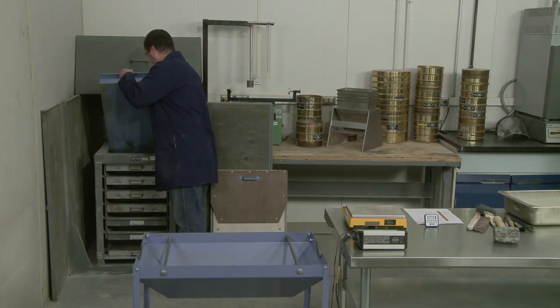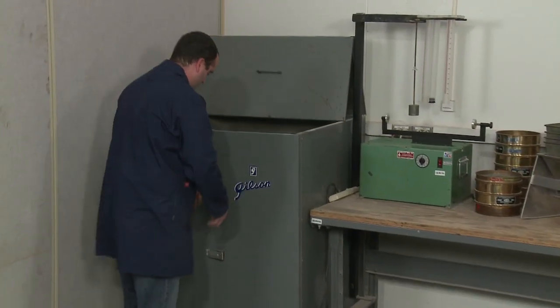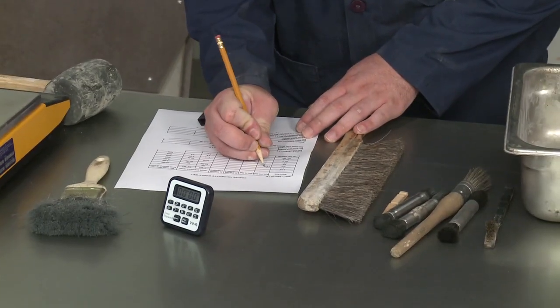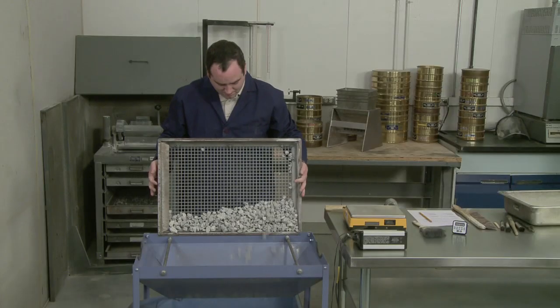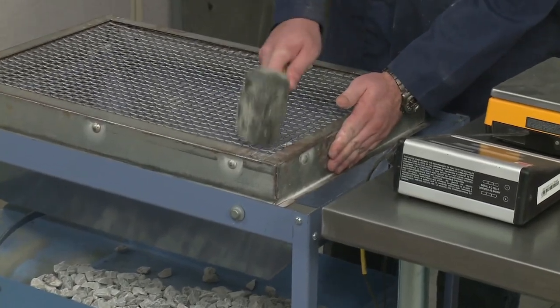Place the sample in the shaker and agitate for a sufficient time period. Record the accumulated weights from each sieve. Make sure all particles are removed from the sieves without causing damage to the screens.